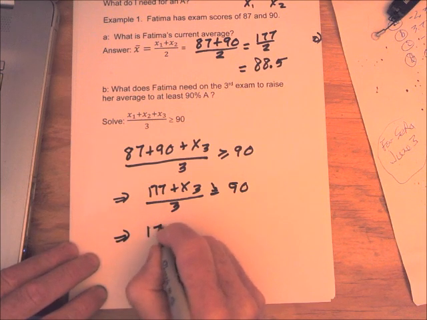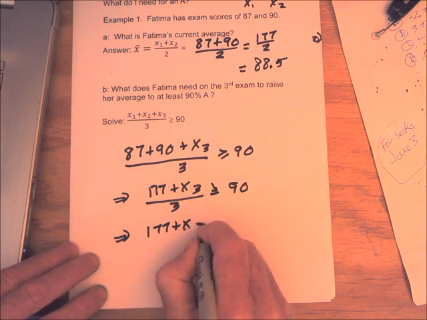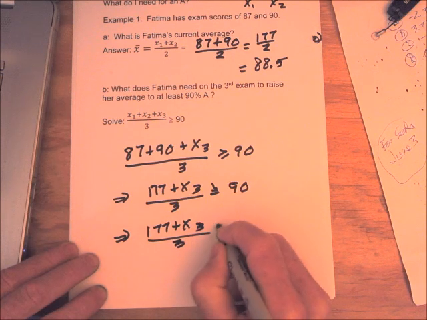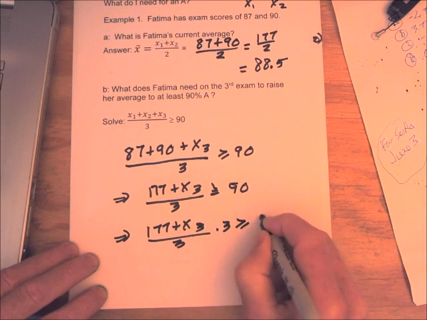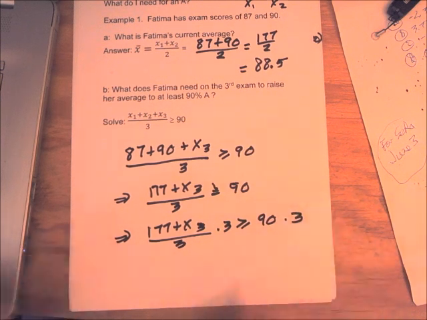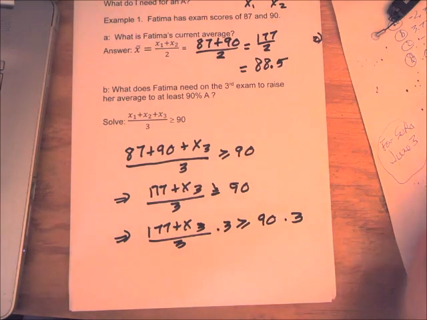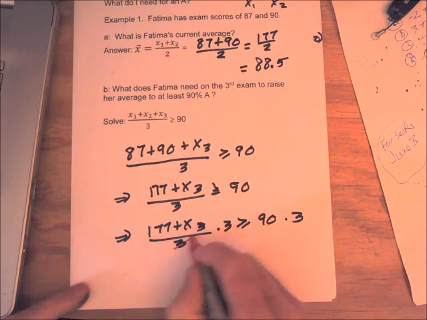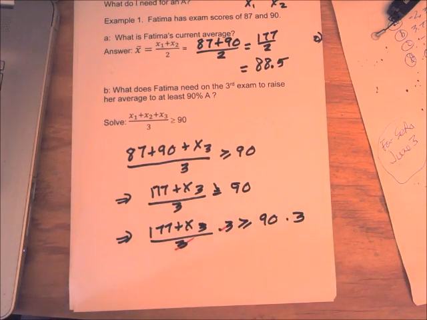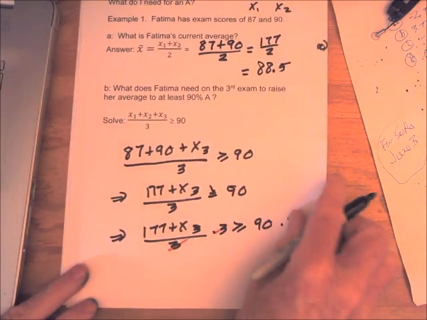We have 177 plus X3 over 3 times 3 greater than or equal to 90 times 3. On the left side, the 3's will cancel, and we'll just have 177 plus X3.